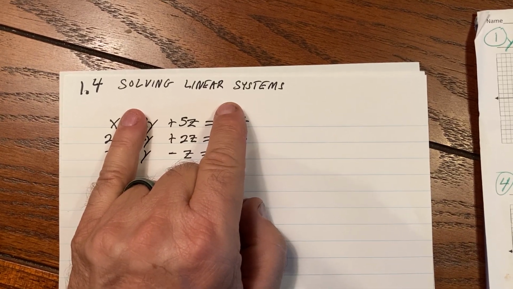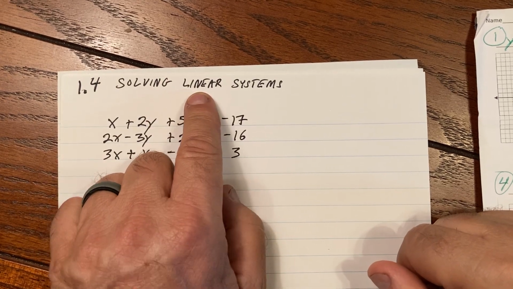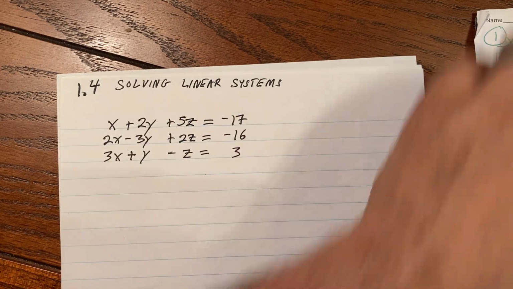Hello, hello, hello. Hey, 1.4, solving linear systems. Okay, solving linear systems. Sweet.